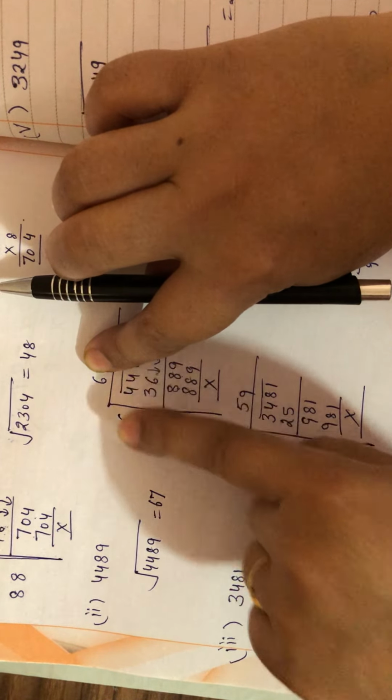Now double of 2 is 4. Now we want a number with 4, the same number up and down, whose product gives us 129. So you can see, if I take 3 along with this 4, 3 3s are 9, 4 3s are 12. So I get 43 into 3 is 129. So 43 into 3 is 129. So the square root of 529 is 23. You will get remainder 0 here.